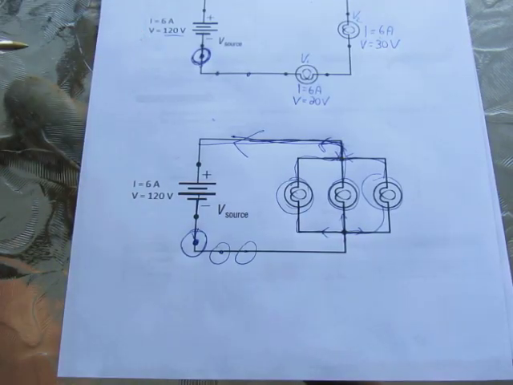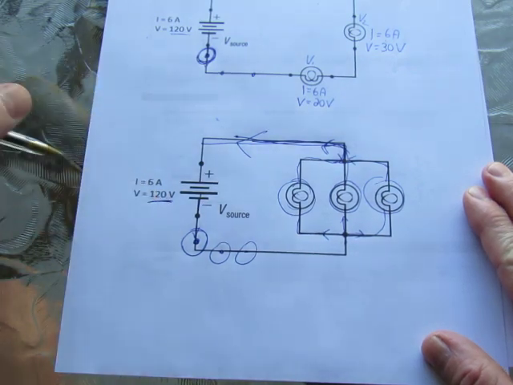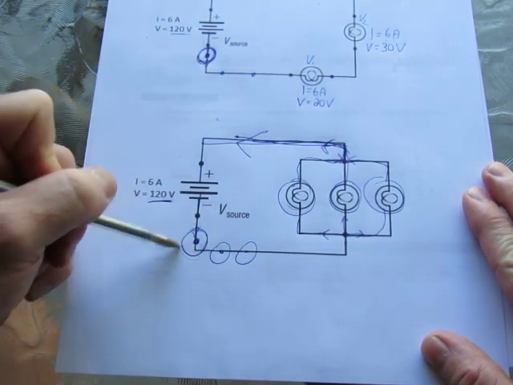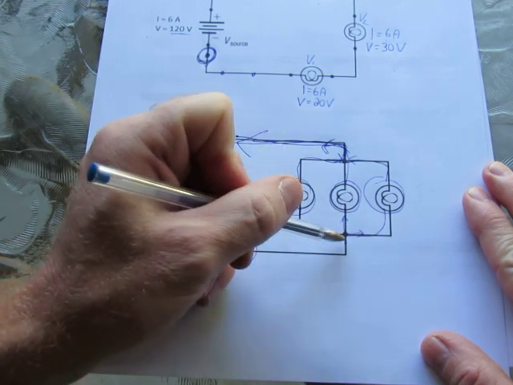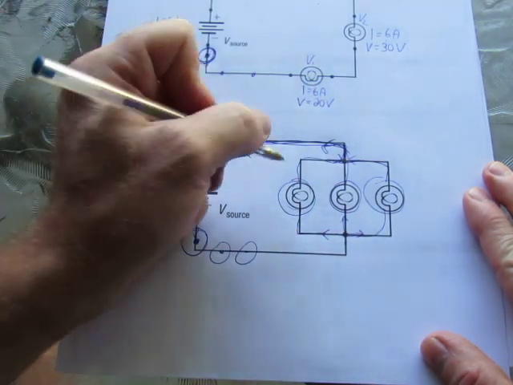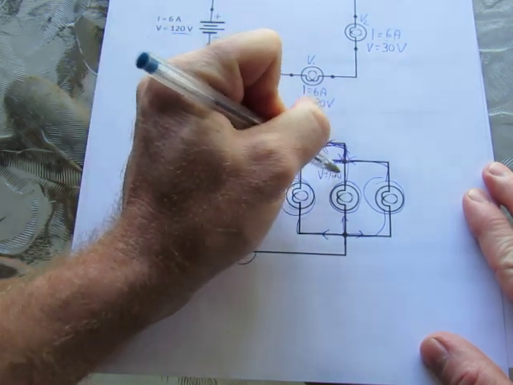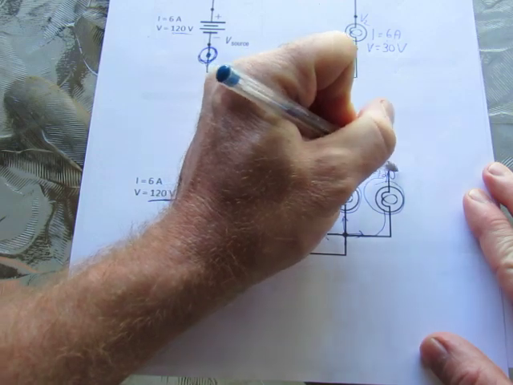In the parallel circuit, let's try the same idea. Voltage is 120. You leave the battery carrying 120 volts of electricity. No matter which way you go here, you're going to dump it all off and go back to the battery. So this voltage would be 120. This one would be 120. This one would be 120.